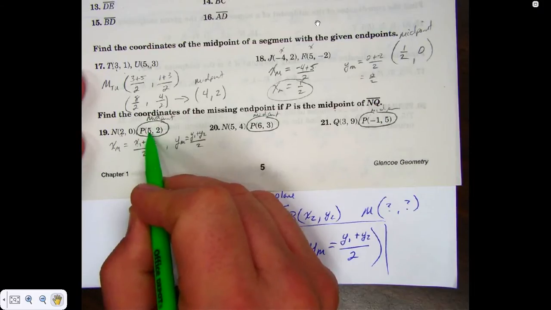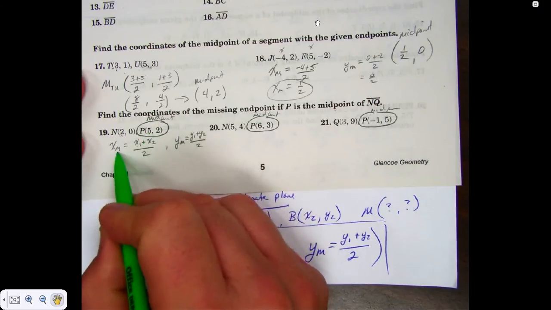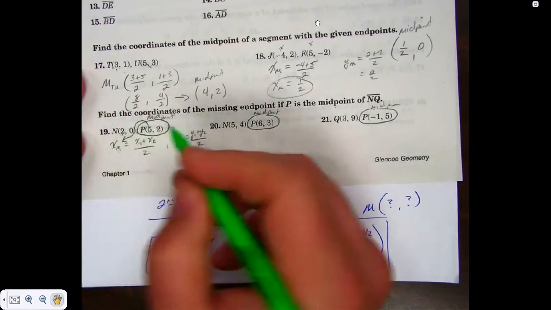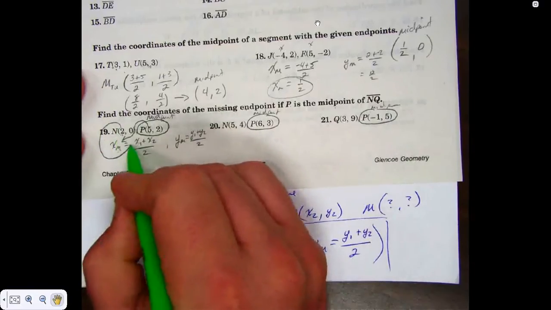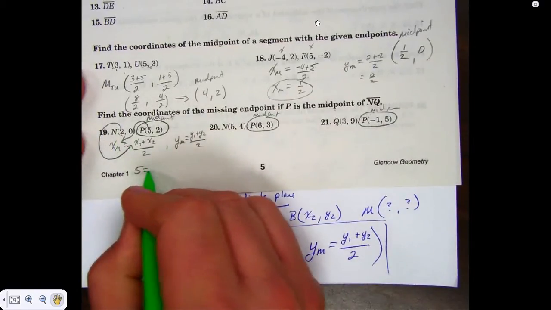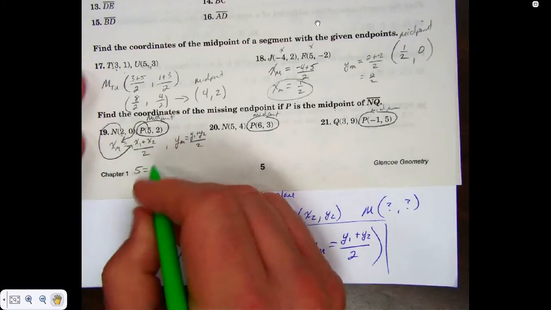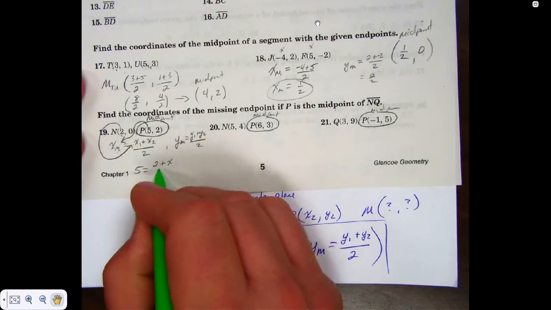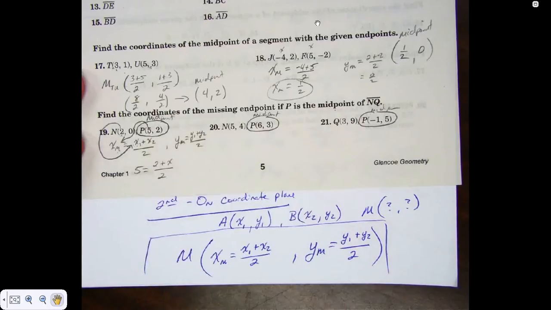So where does this 5 belong in this formula? It's the x coordinate of the midpoint, not the endpoint. So this goes what? Right there, and this goes right there. So the formula I'm with is 5 is equal to, one of my endpoints, x coordinate is 2, plus, I don't know the other one, so we'll call it x, divided by 2.